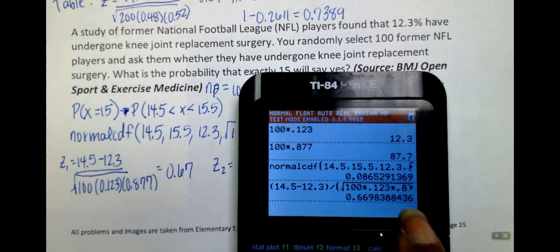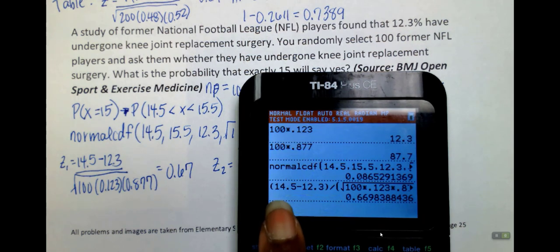Z2, because I put it all in at one time, I'm going to hit second enter and then change that number. Second enter copies what I just put in, or you can go up, hit that, hit enter, and it will copy and paste as well.